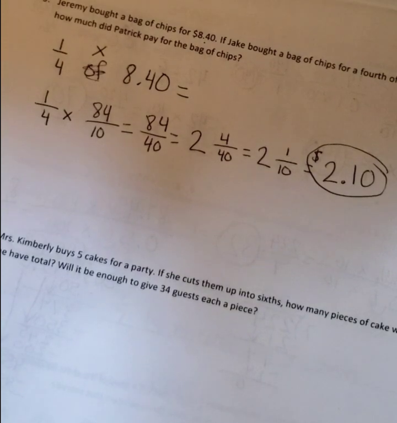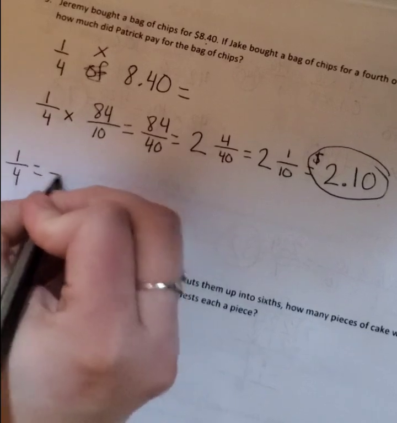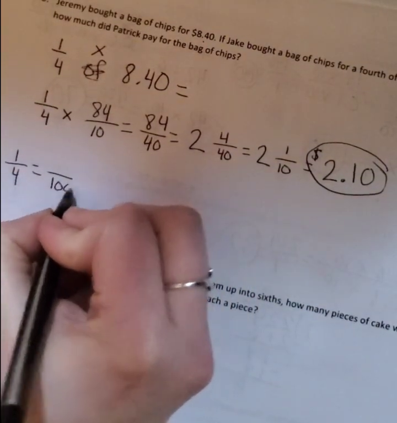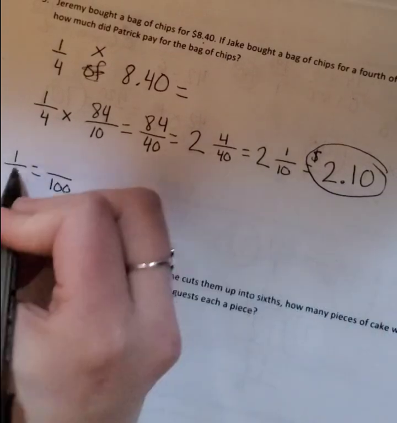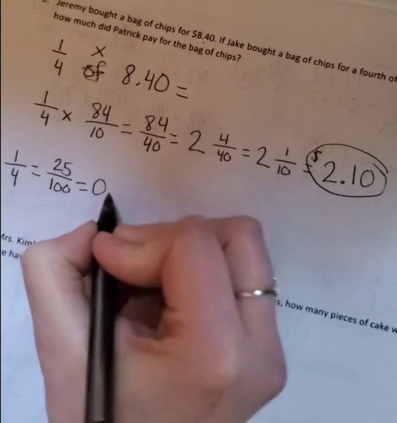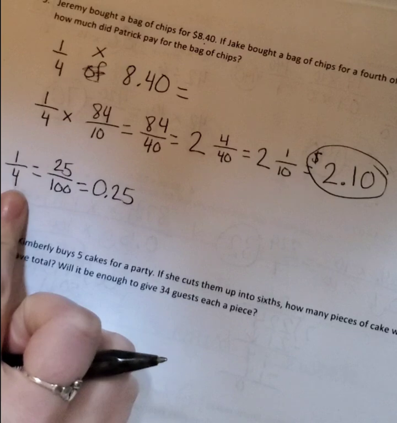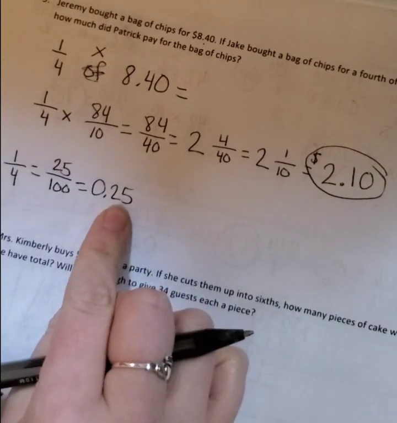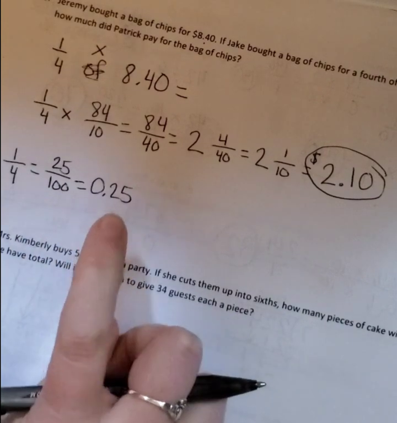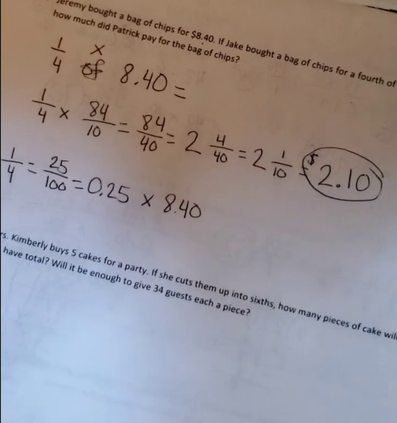Now, if you didn't like that version, some of you really like decimals and would rather use the standard algorithm. So if you did it that way, 1/4, we could turn that into a decimal. We go to either tenths, hundredths, or thousandths. With a 4, you can't get to 10, so you're going to go to 100. 4 times 25 is 100. 1 times 25 is 25, which means this is 25 cents. Hopefully soon enough, you'll start committing into your brain that 1/4 is always going to equal 25% or 25 cents. But you need to do it this way probably for now. 25 cents times $8.40. Okay?